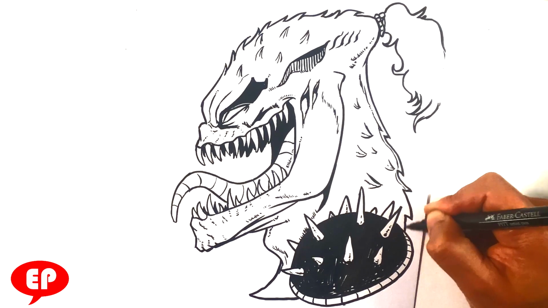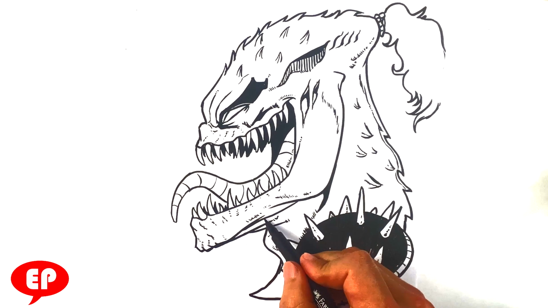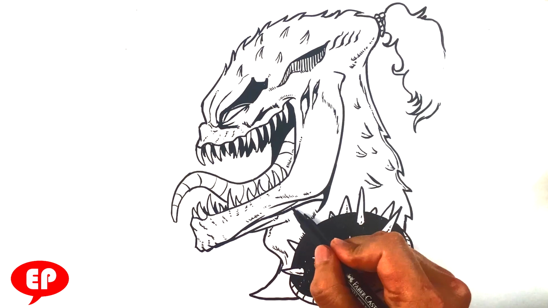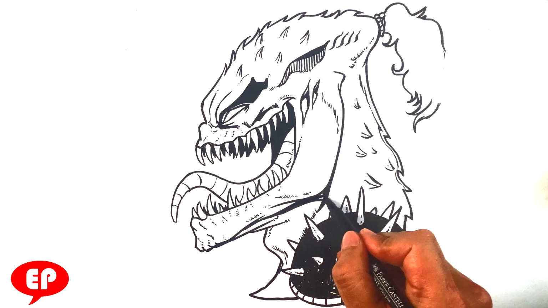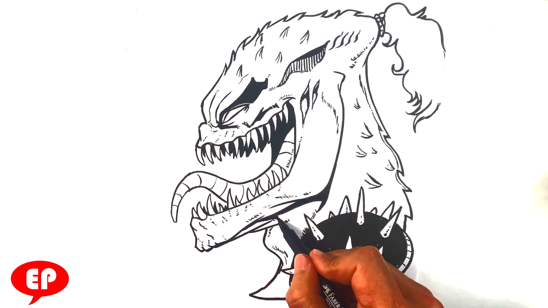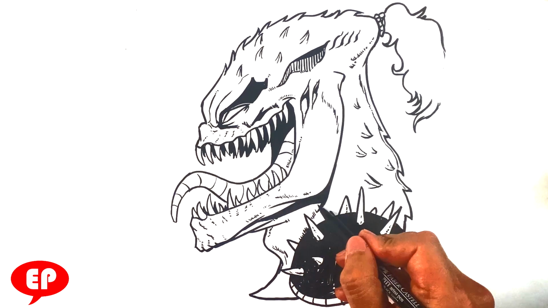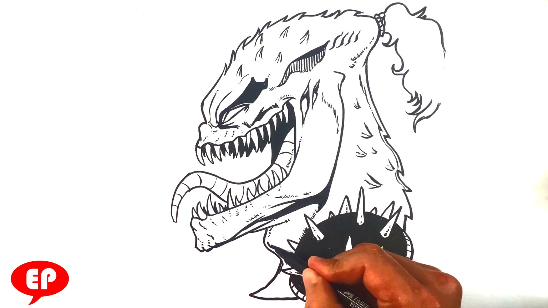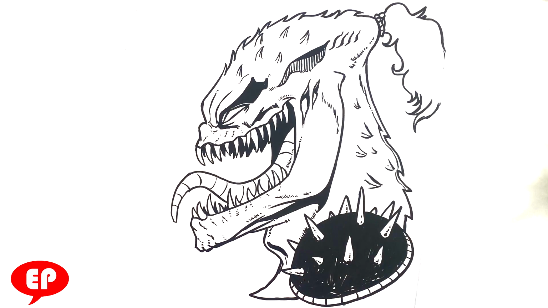I'm gonna pull this all the way down here. And I might draw a thicker line at the bottom here because there will be shadow if the light source comes from above. A thicker shadow here for the neck. Just a little bit here as well.